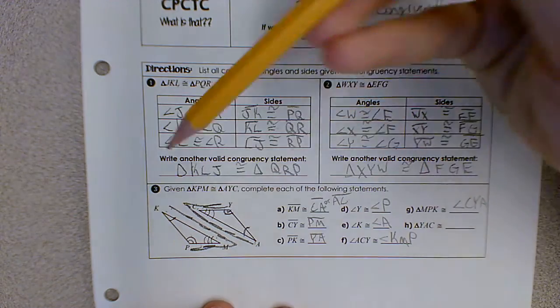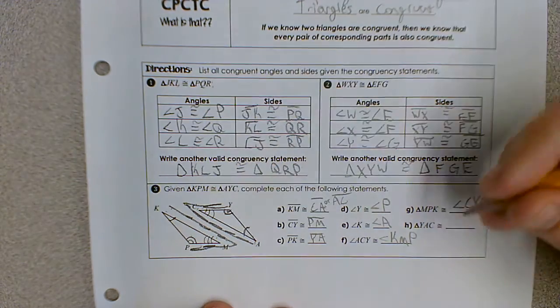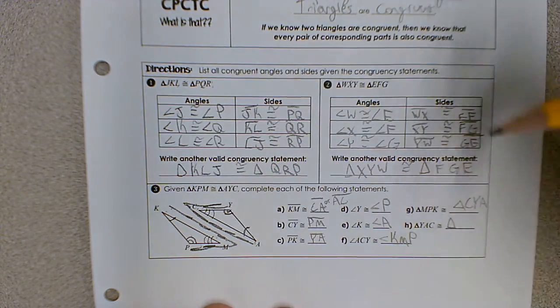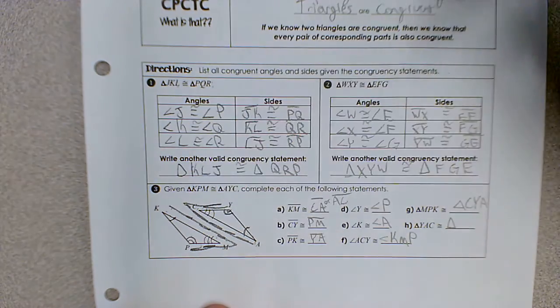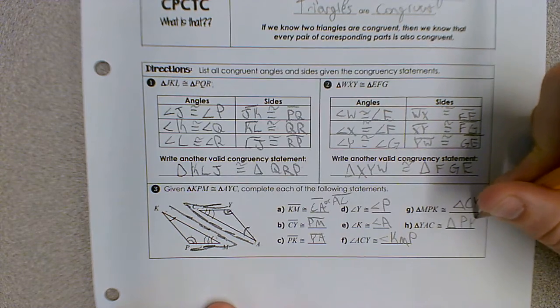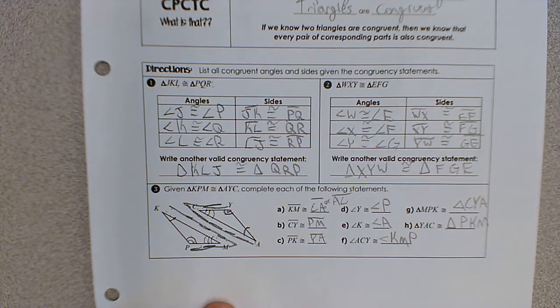Lastly, YAC, 2, 1, 3 is going to be congruent to PKM, 2, 1, 3. All right, fill this in, then we're going to go to the back.